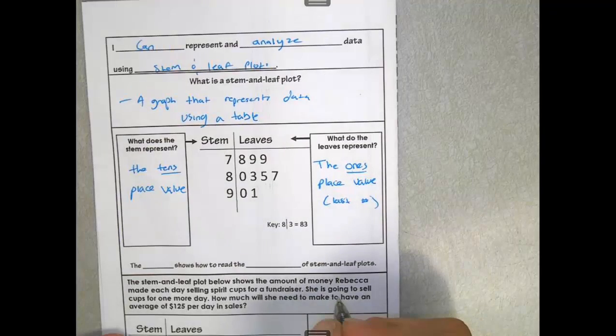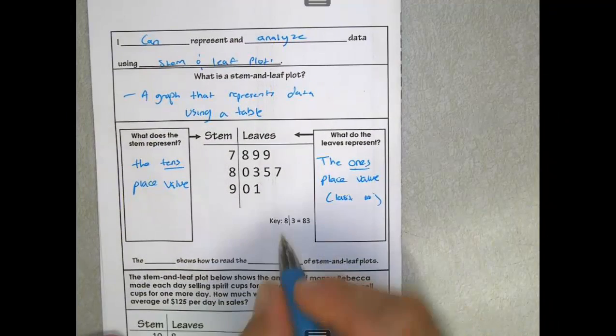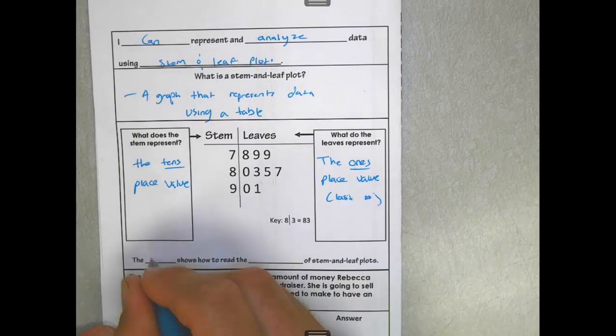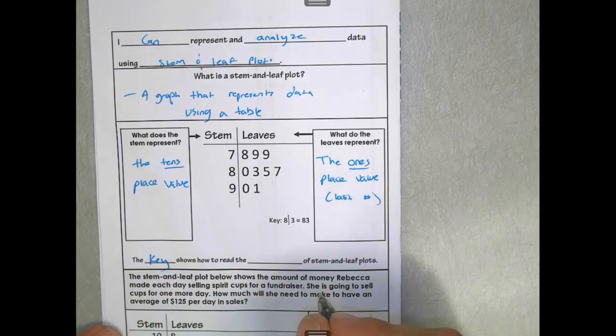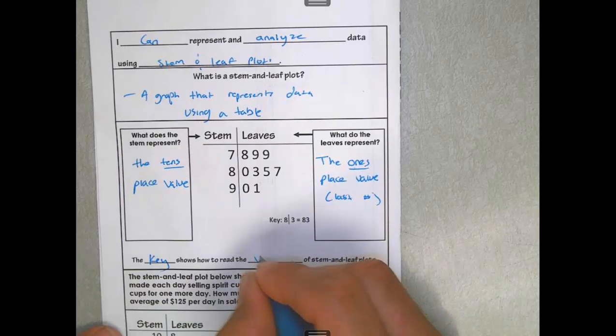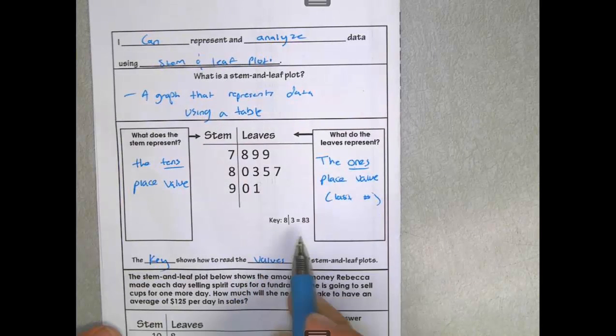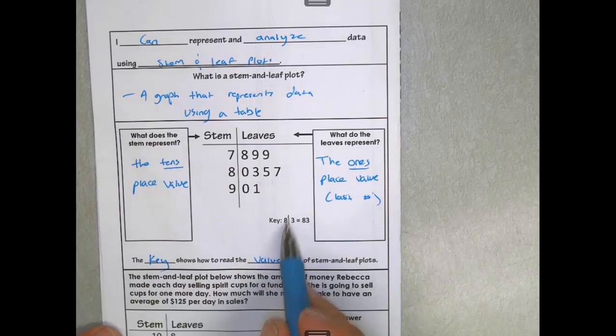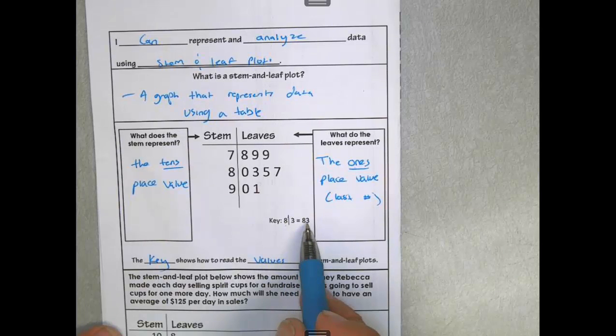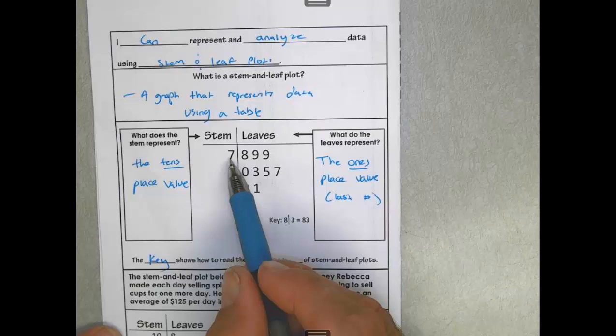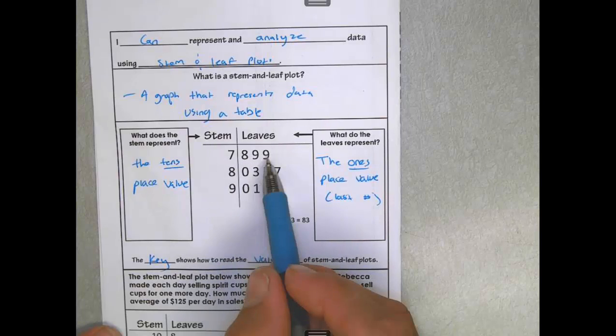So the key shows how to read the values. So here's a key. An 8 before the line and then a 3 after just means 83. So you've got 78, you've got 79, you've got 79, and so on.